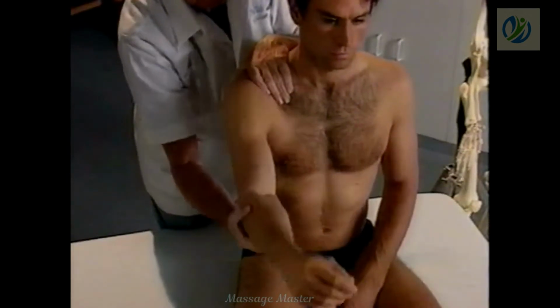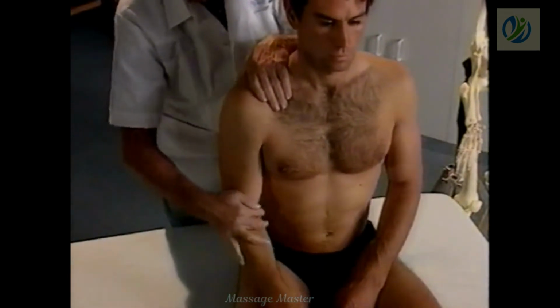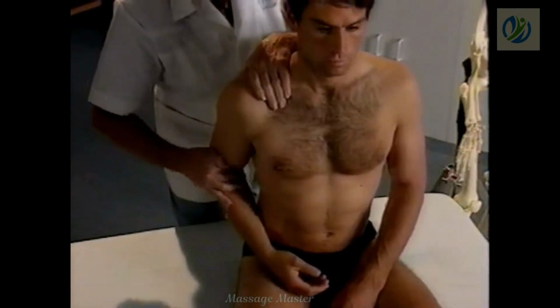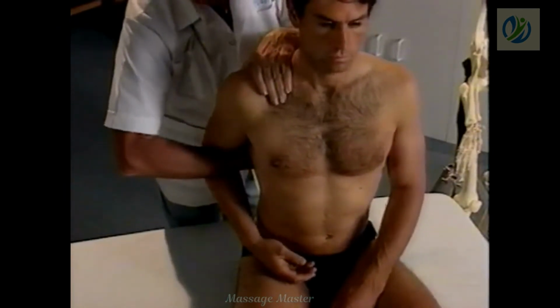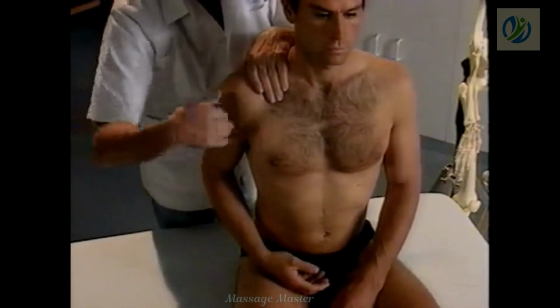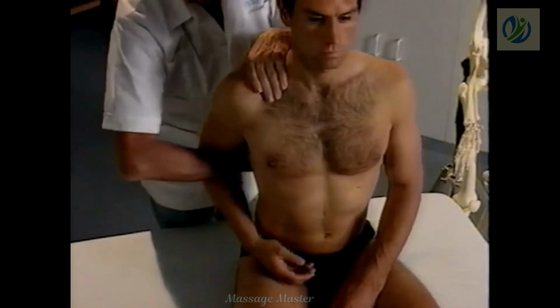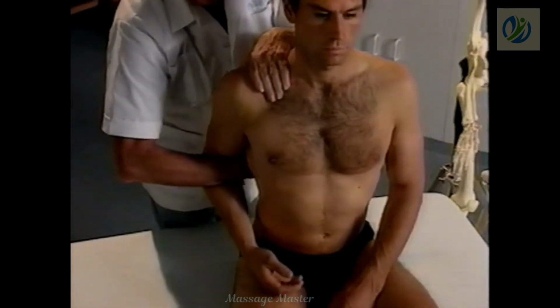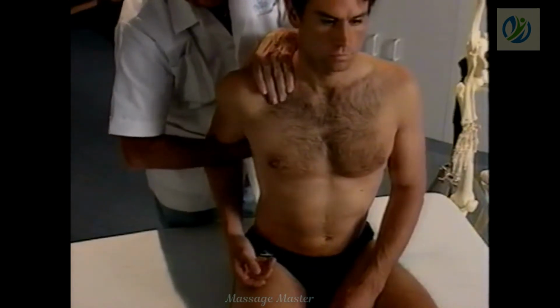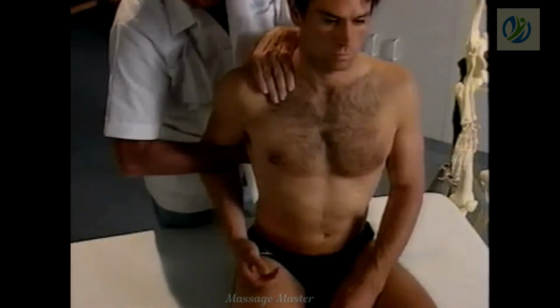stop. For neutral extension, take the elbow back, slide your hand behind, stabilizing it against the back of the patient's chest wall. Pull the elbow straight forward, stop, straight forward, stop.